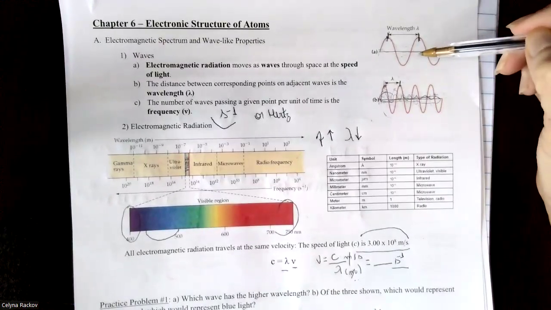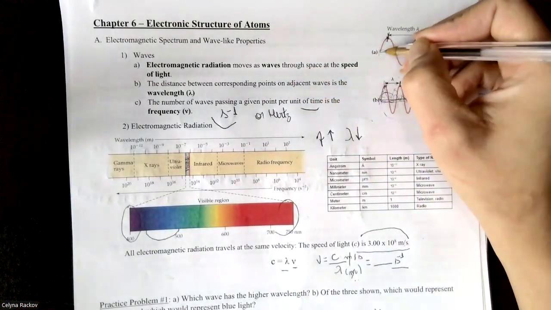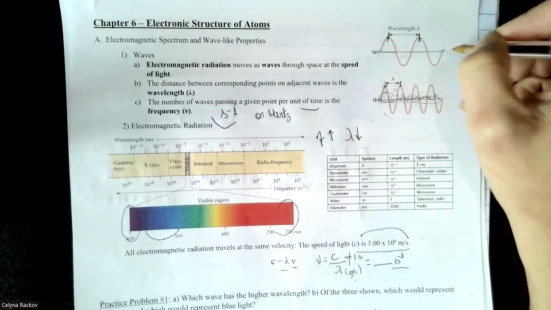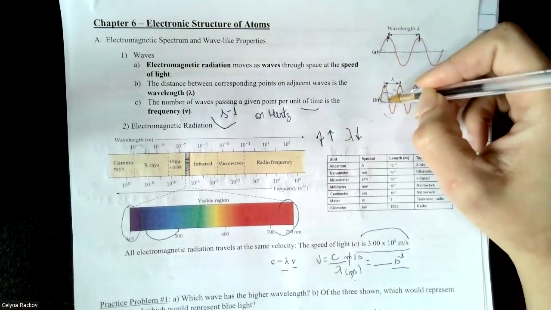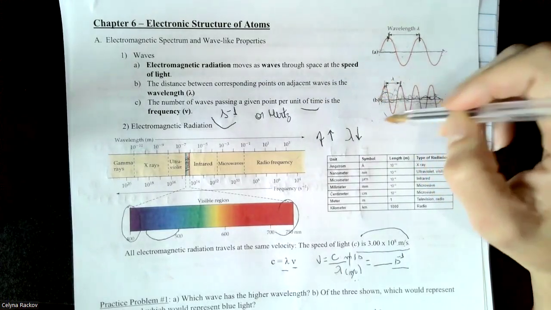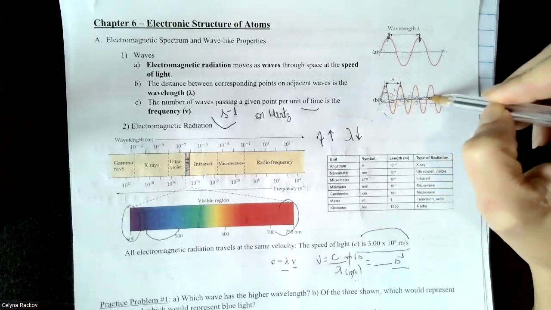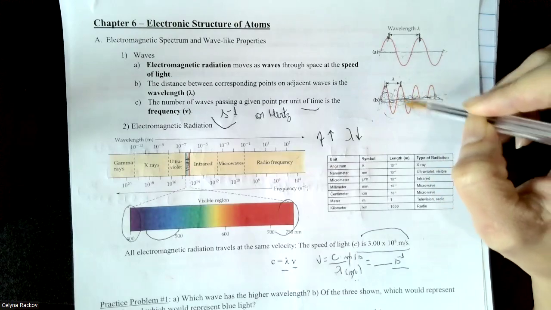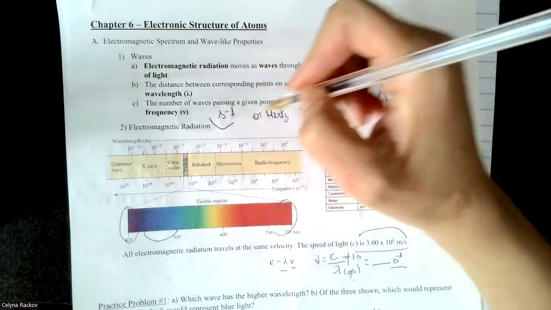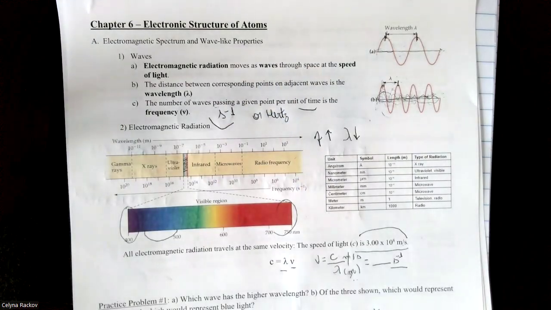The number of waves passing a given point per unit of time is the frequency. For example, how many times is the wave passing here? 1, 2, 3, 4, 5. For letter B, 1, 2, 3, 4, 6. So this is the number of waves passing a given point. The unit of time will be second, so the unit for frequency will be per second, second to the -1, or hertz.